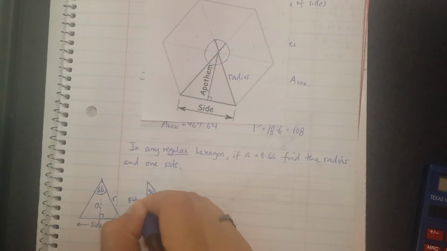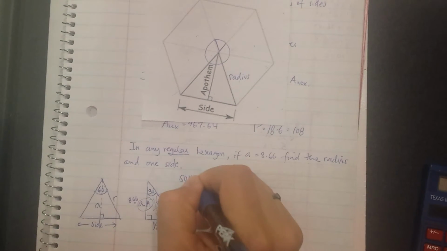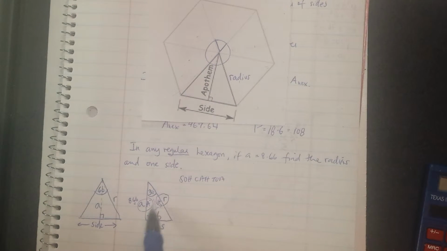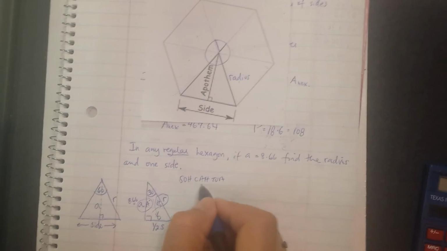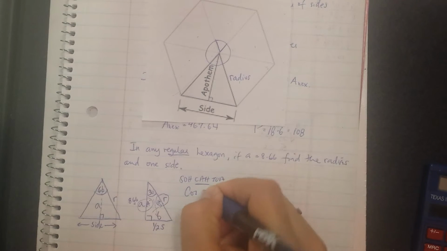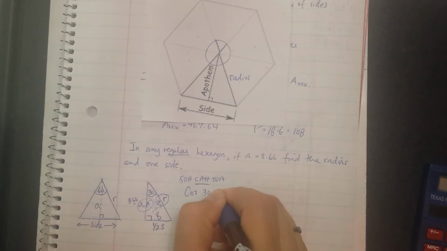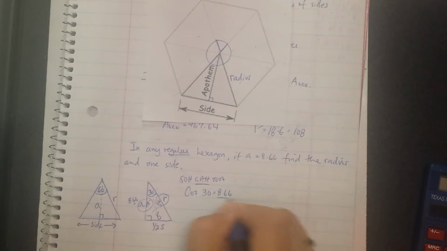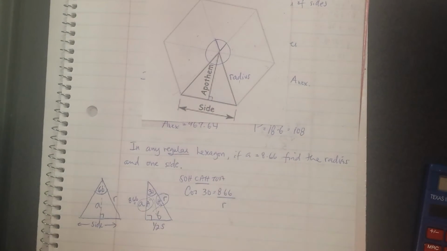So I want to use this one too. I need something with H and A because I want to find the radius first and then I'll find the side. All right, so H and A is cosine. So cosine of the angle, which is 30, equals adjacent, which is 8.66, divided by hypotenuse, which is R.